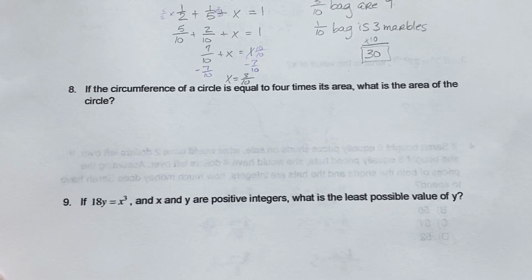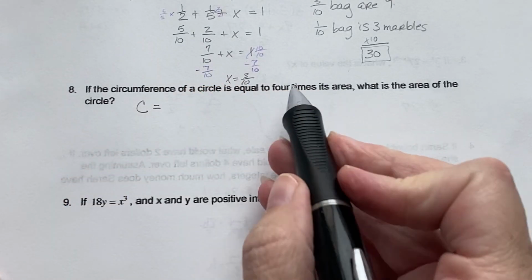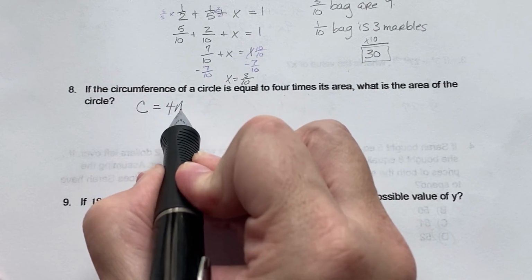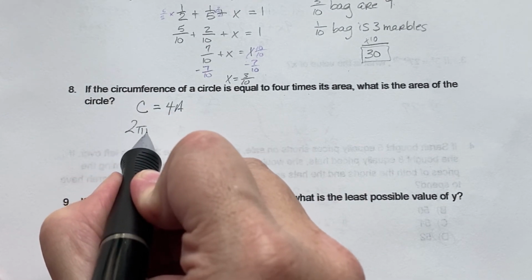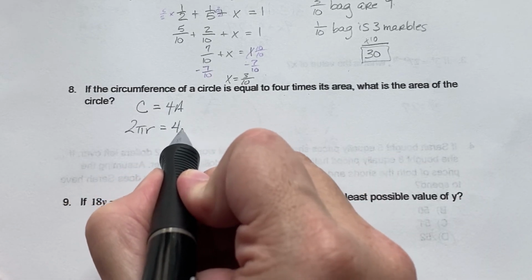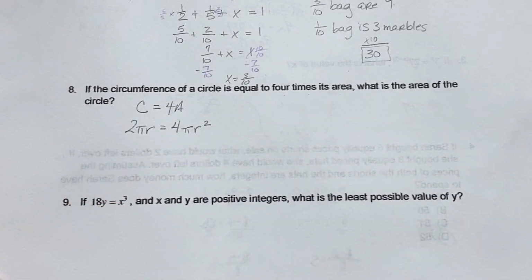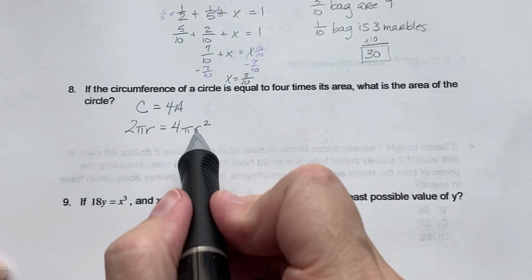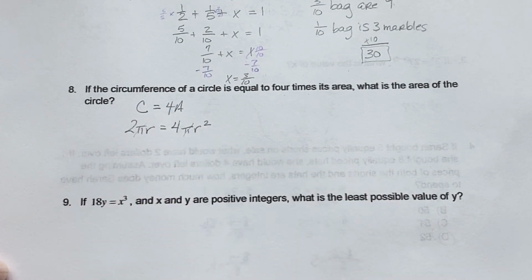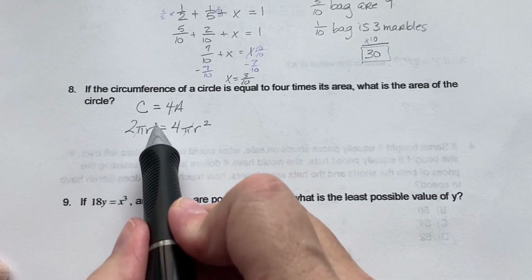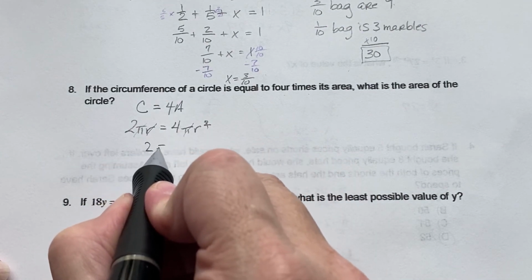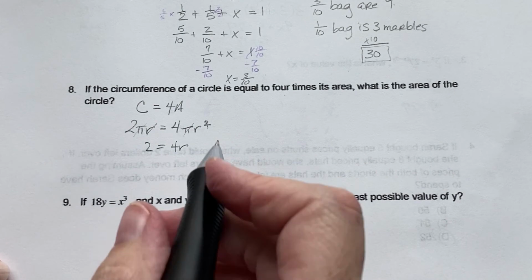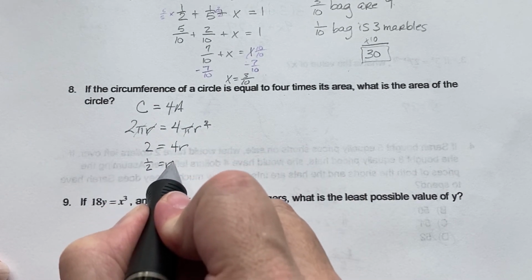If the circumference of a circle, so circumference, is equal to 4 times its area, what is the area of the circle? All right, so this goes back to our formulas. So circumference is 2 pi r, and area is pi r squared. Now we're just going to solve for r. So we divide both sides by pi, get that out of here. And this r will take out that squared. So we are left with 2 equals 4r. And then divide both sides by 4. We get 1/2 equals r.